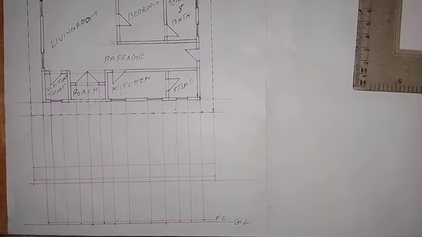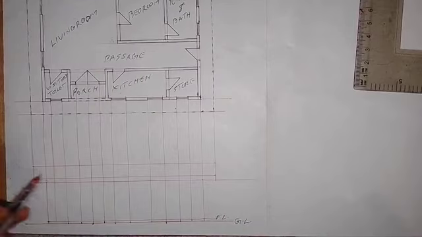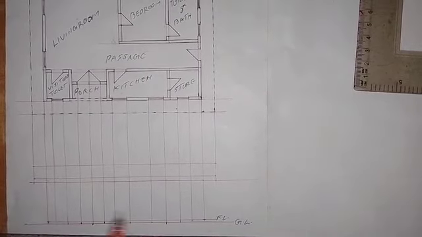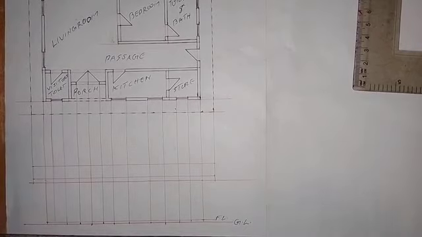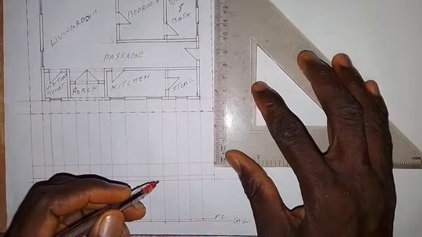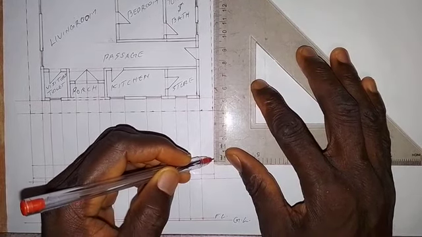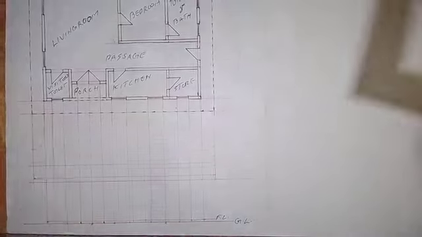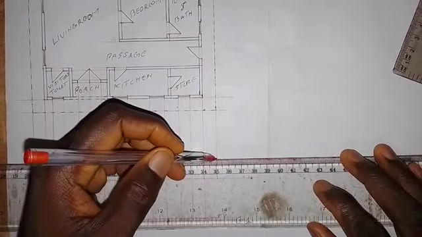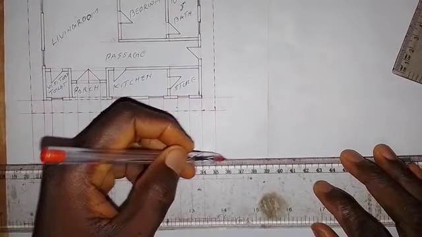Okay. Then we are told that we have a coping. So on this parapet, we have a coping. The dimension of the coping is not given, so we are going to do that ourselves. I'll just take 2 millimeters for the coping. So from this point, take 2 millimeters for the coping. I will draw a horizontal line here. Okay, so we extend this out.